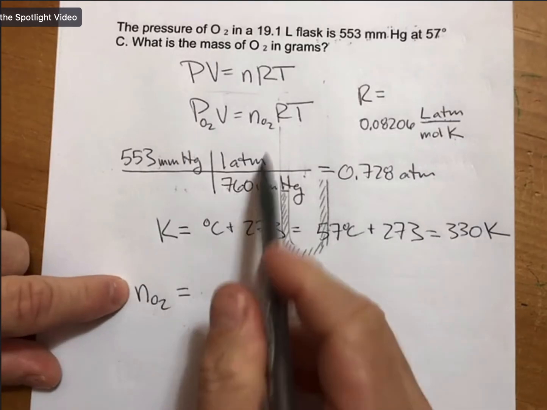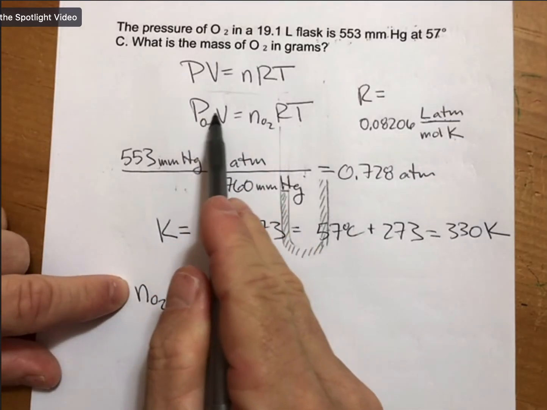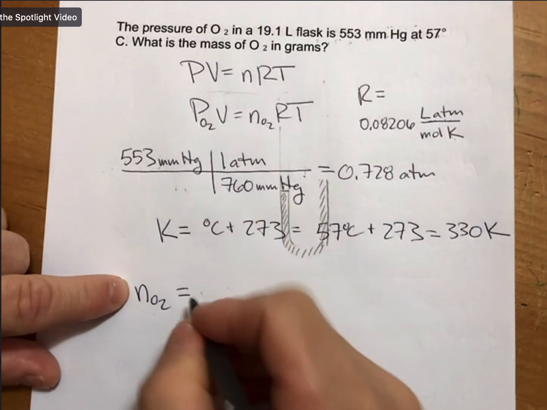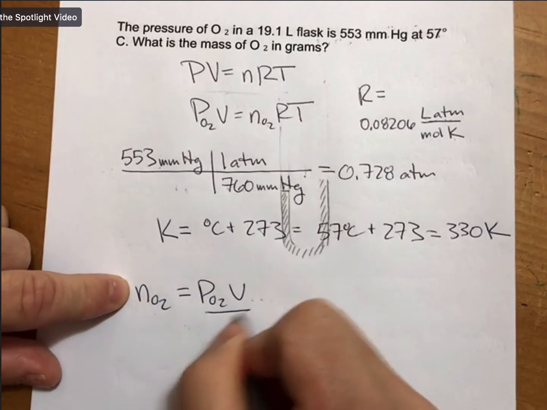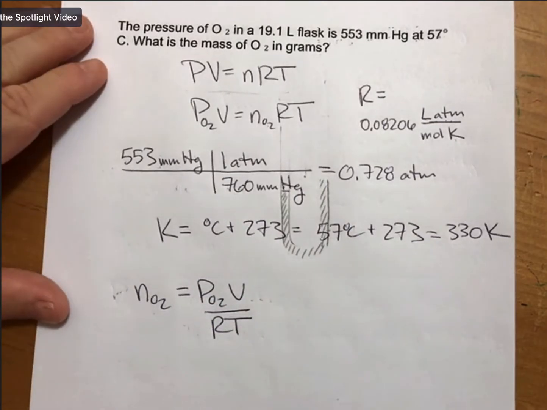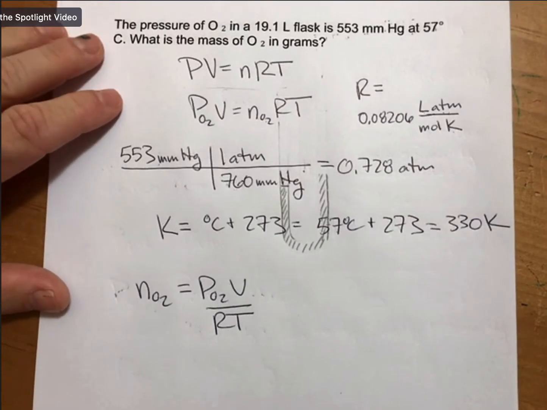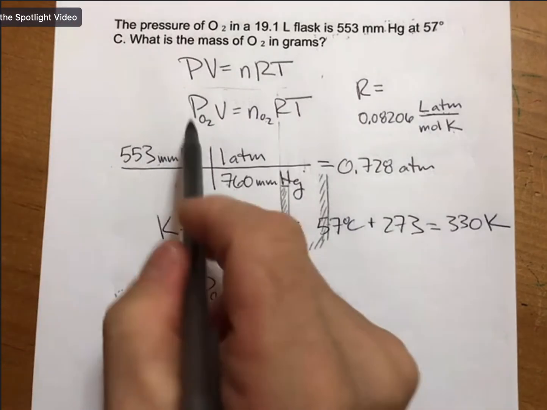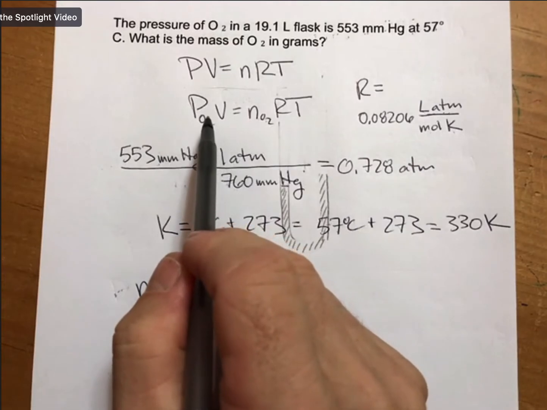If I get moles of oxygen, it's going to be PV divided by RT. And then I can plug in all my numbers here. Again, you can also plug in all the numbers and then solve numerically.